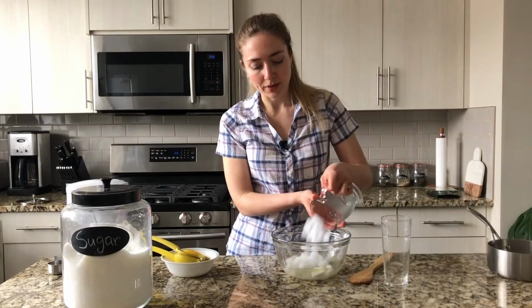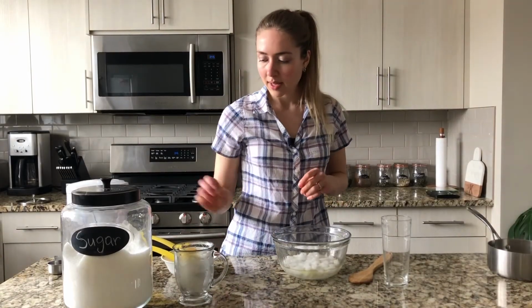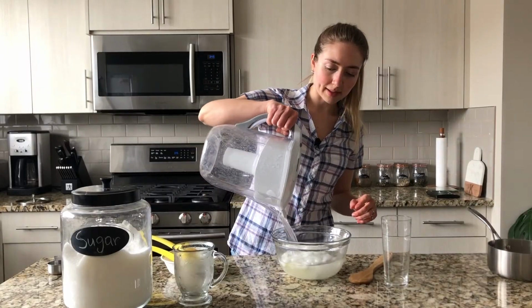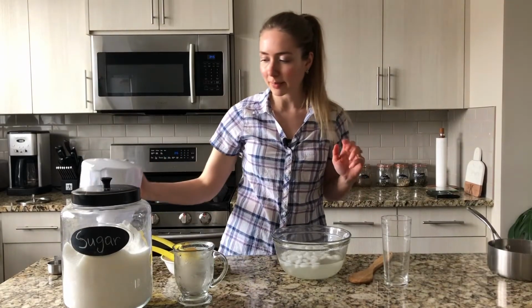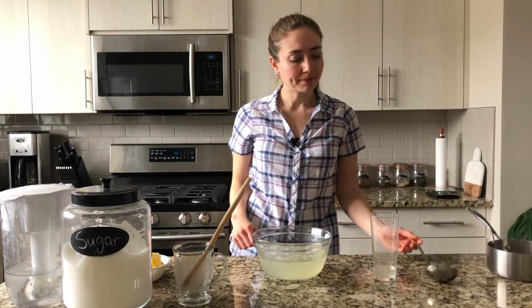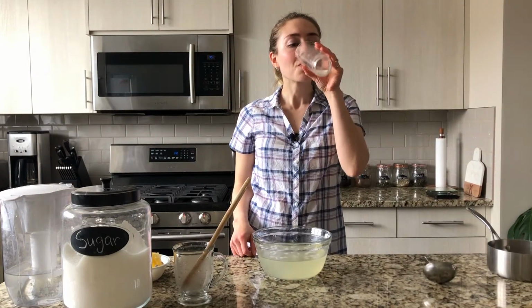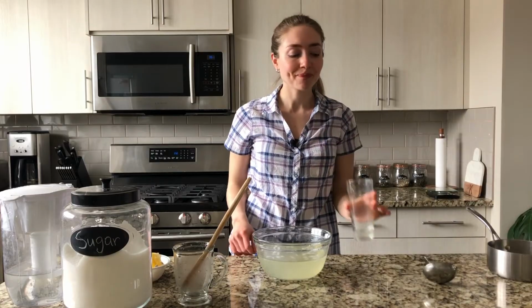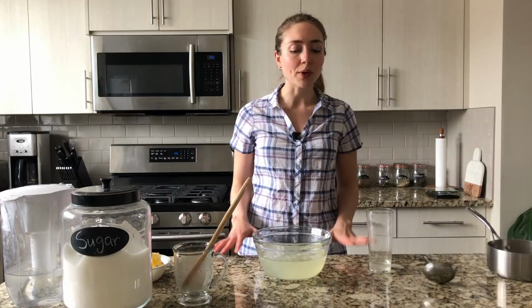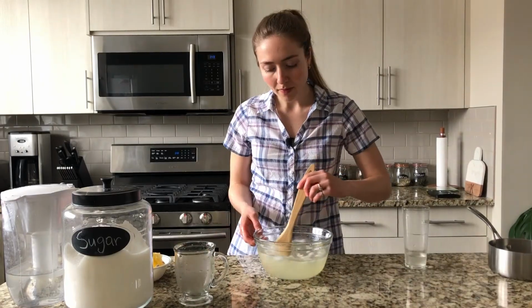Let's add some ice to this. And probably add a little bit more water because it might be a little bit too sweet. Let me give this a try now. It's perfect. It's not too sweet, it's not too watery, it's not too sour. This is perfect.